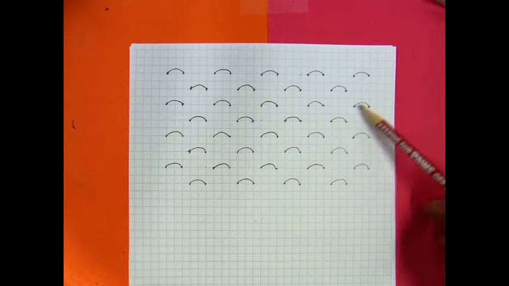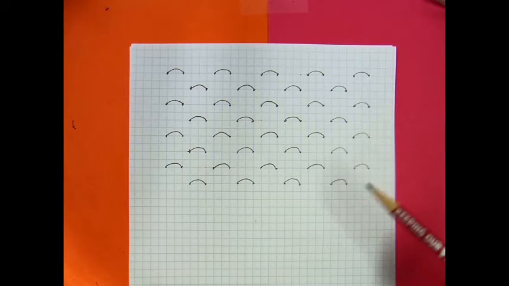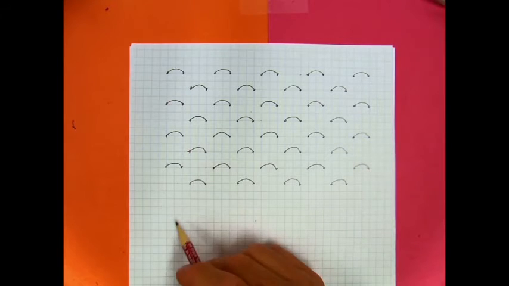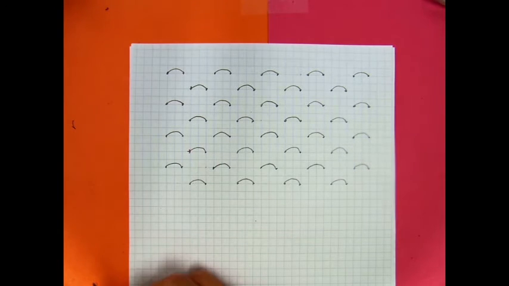You may see this pattern in corn when you've driven in Farmington. You go past the corn, you see the corn rows. That's all calculated mathematically on graph paper, just like this.